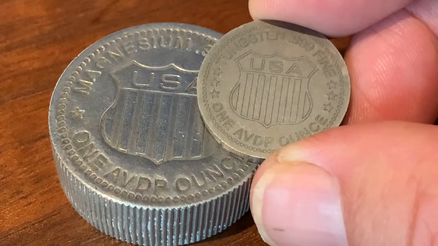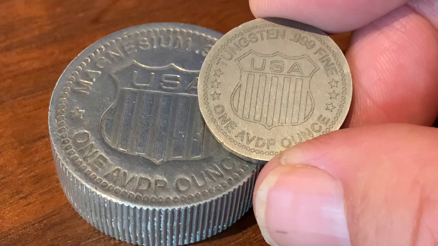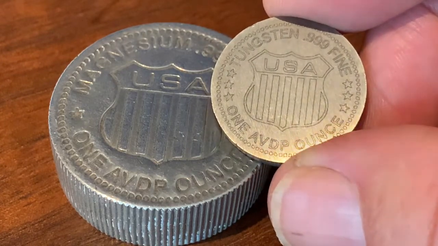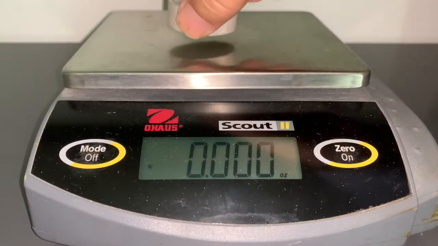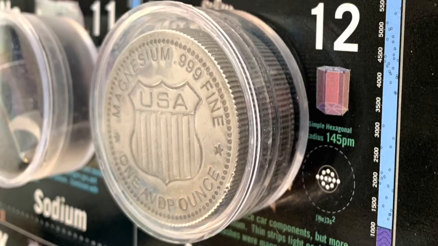One way to experience density differences of periodic table elements is to see that equal weight samples have different volumes. For example, a 1 ounce low density magnesium coin is more than 10 times the volume of a 1 ounce coin of the much denser element tungsten.